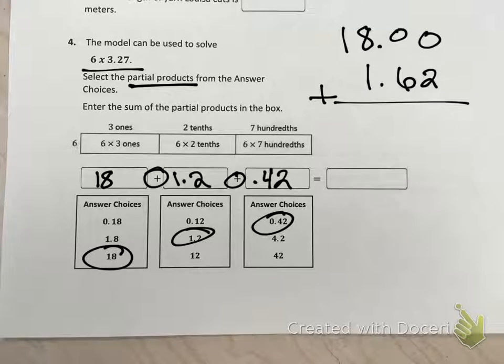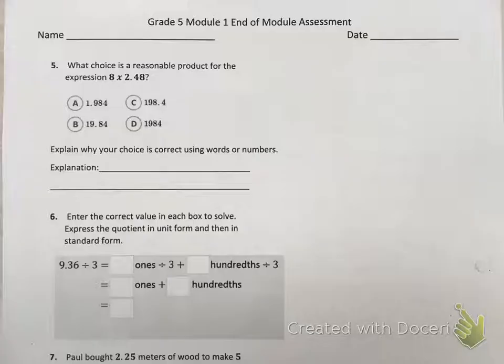Now I put the zeros up there just to show that there's nothing there in the tenths or the hundredths place. You don't have to put them up there. 2 plus 0, 2, 6 plus 0, 6. Put that decimal down, it falls right there. 1 plus 8 is 9, and then 1 plus 0 or nothing is 1. So our answer is 19 and 62 hundredths.